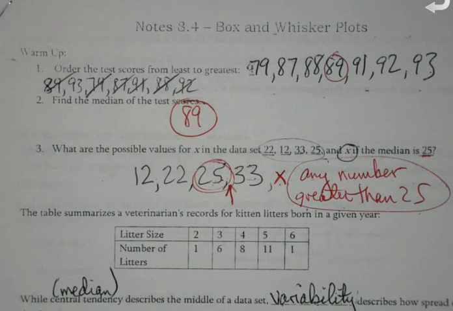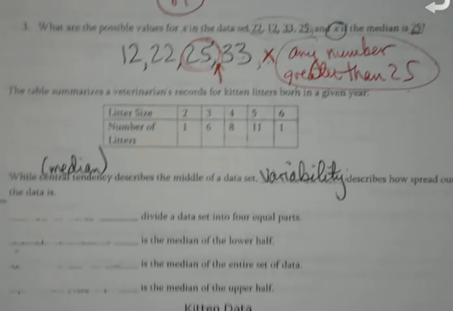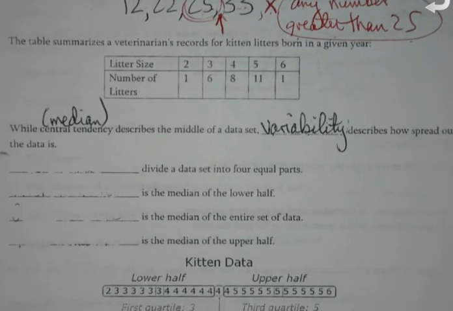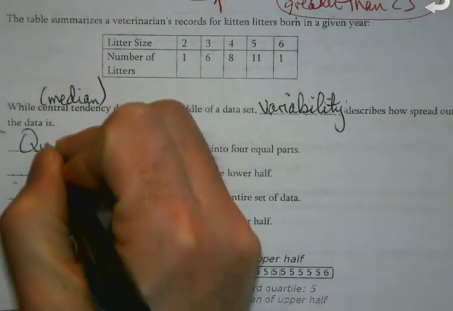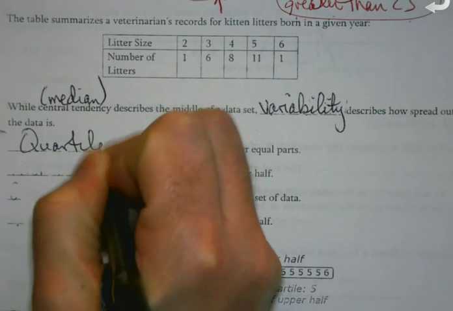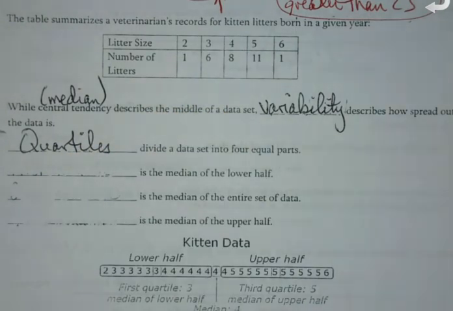So, as I push this up, because I'm about to run out of room, okay, there's pieces of this data that we need to understand, you know, what they're called. So, we're going to divide our data into 4 parts, 4 equal parts. And those are called quartiles. So just like quarters are a quarter of a dollar, quartiles are the 4 different pieces of our data.